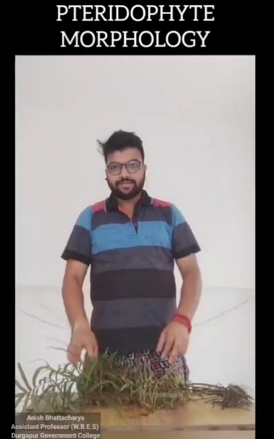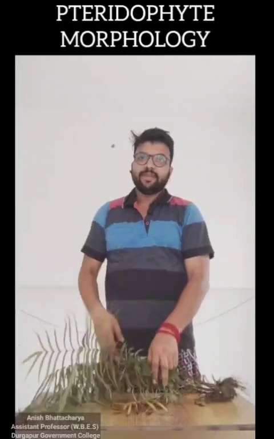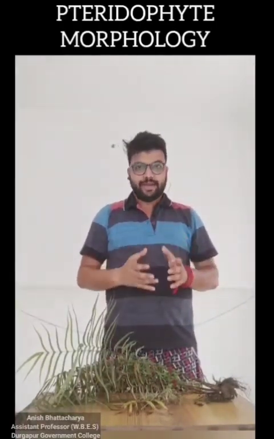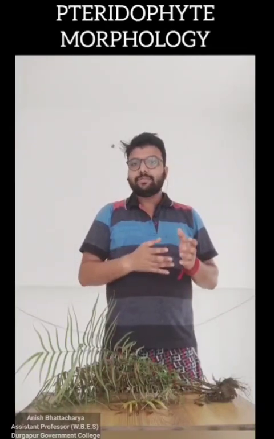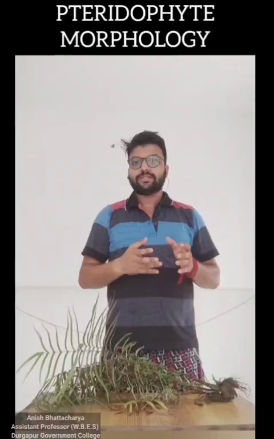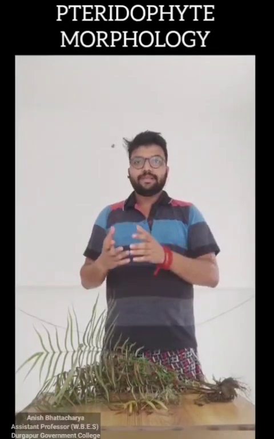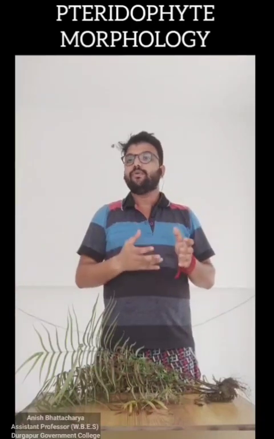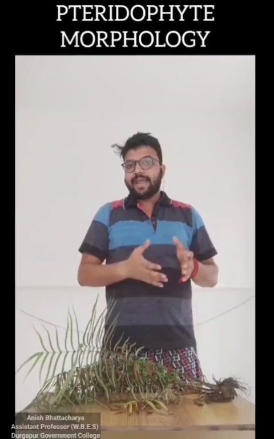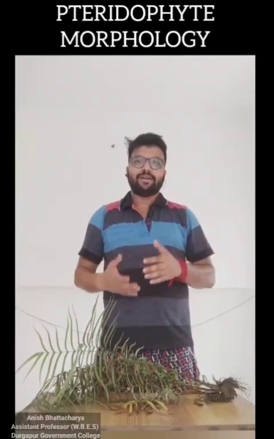I have a fern, a pteridophyte, with me to discuss. Generally, pteridophytes are the first land vascular plants. Why vascular plants? Because they have xylem and phloem. They were the first land vascular plants to come on earth, almost 440 million years ago. And from then, this plant group has been the second most diverse plant group on our earth.